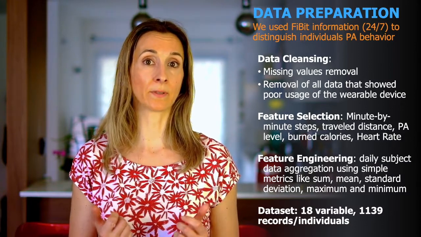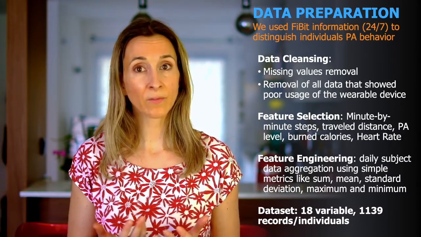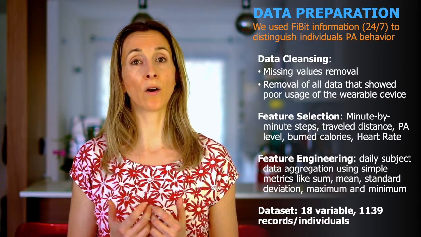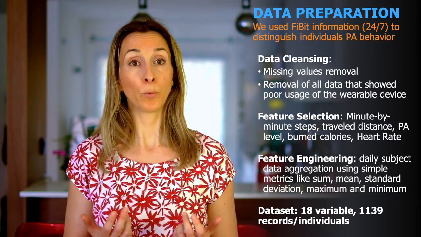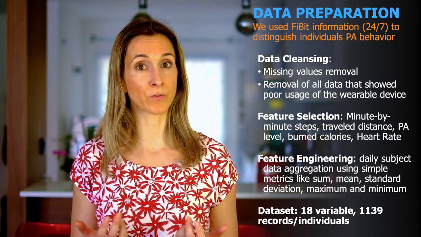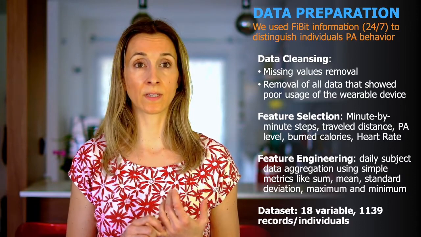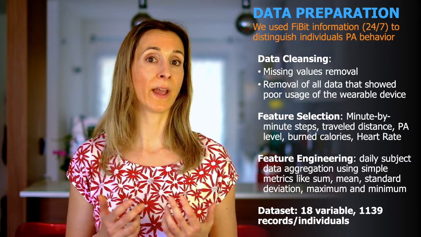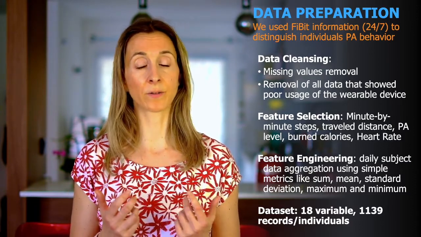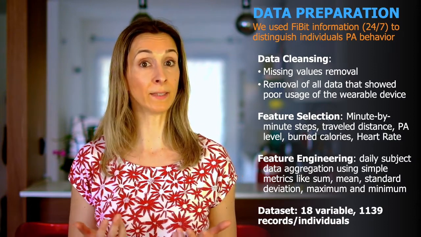To clean the sample data, we removed all missing values and all records that showed poor usage of the wearable device. We used most available features from the sample data: minute-by-minute steps, travel distance, PA level, burned calories, and heart rate.